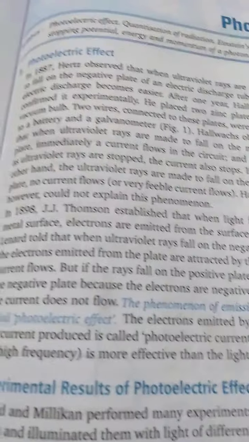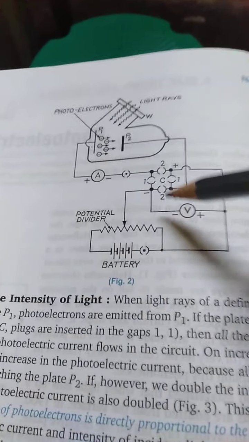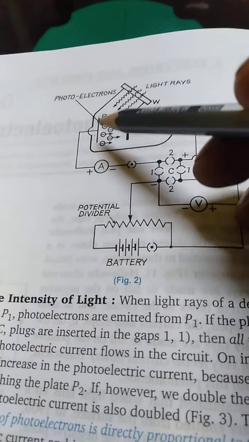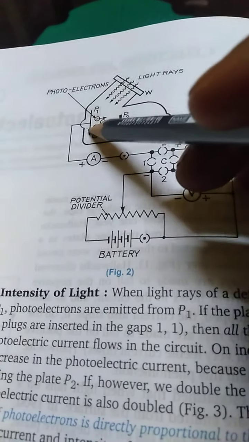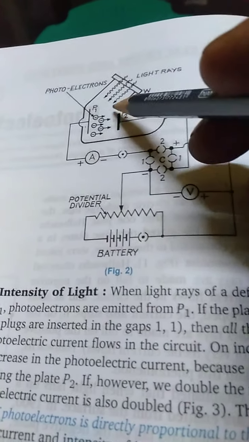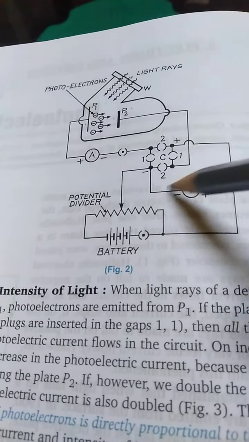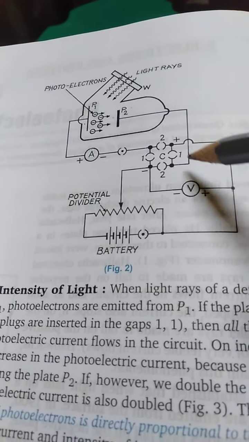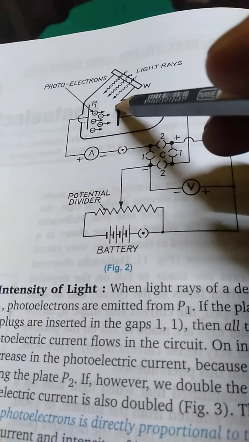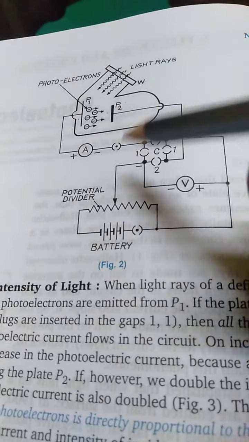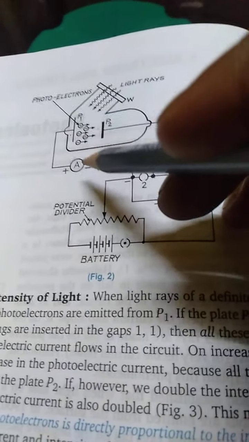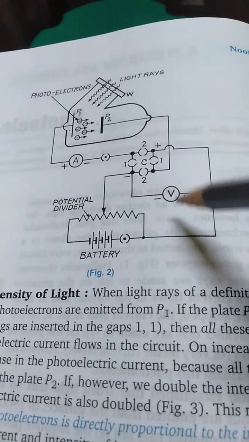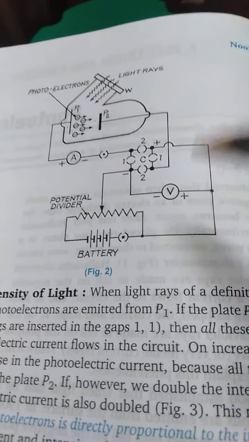Now let us do one experiment. See, this is a setup to study the photoelectric emission. This is a plate P1, the metal plate on which the light falls and electrons are emitted. And this is another plate whose potential we can vary from here. This is the commutator setup by which we can vary the potential of this plate. And this is the ammeter to measure the current flowing, and this is the voltmeter to record the potential.